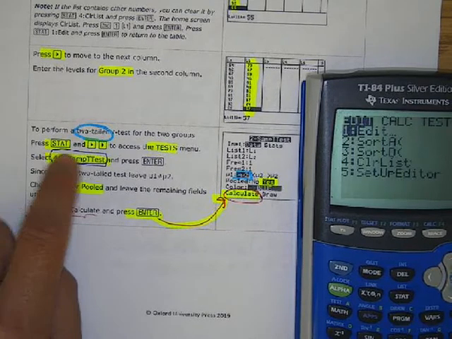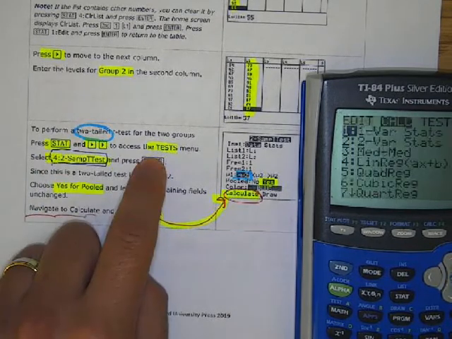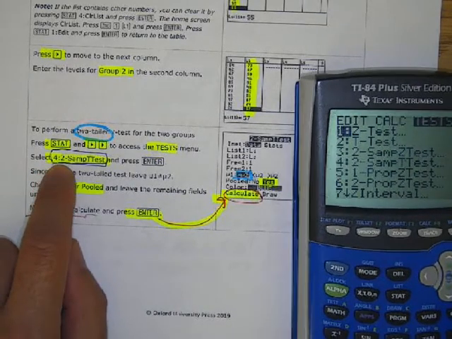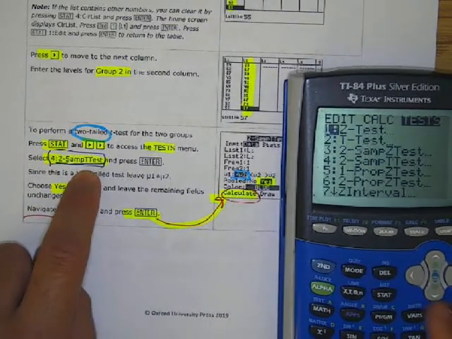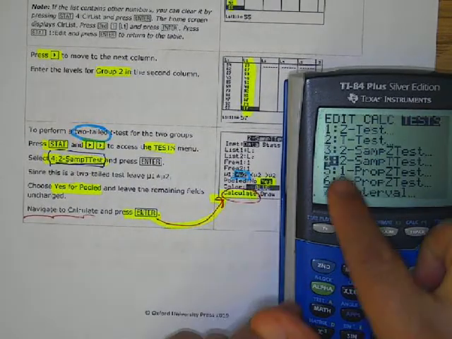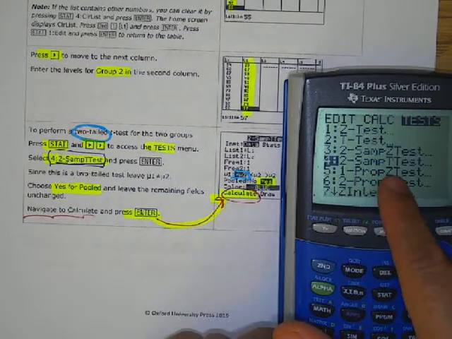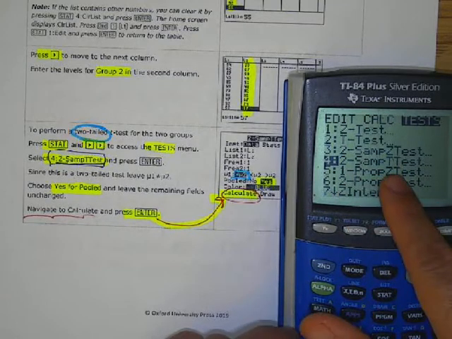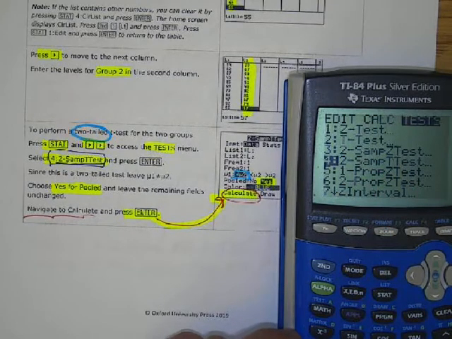I'm going to arrow over to where it says Test. Okay, and then I'm going to choose select 4, which says 2 sample t-tests. So I'm going to go down to number 4, which says 2 sample t-tests. There's all kinds of different tests here. We're going to do the 2 sample t-tests for a two-tailed test.